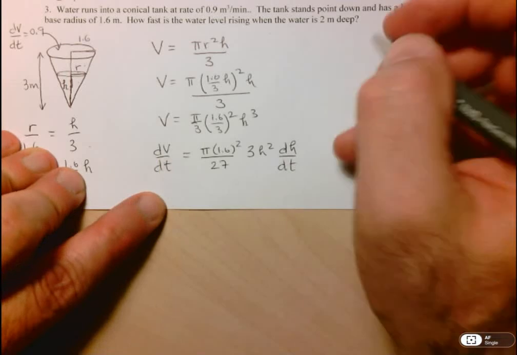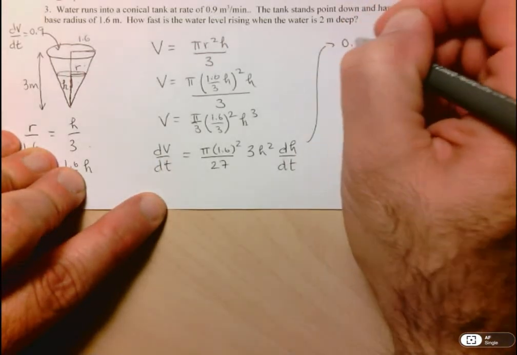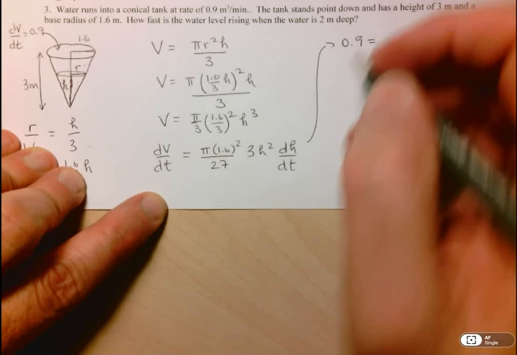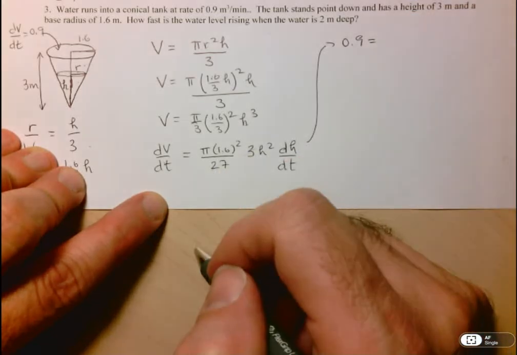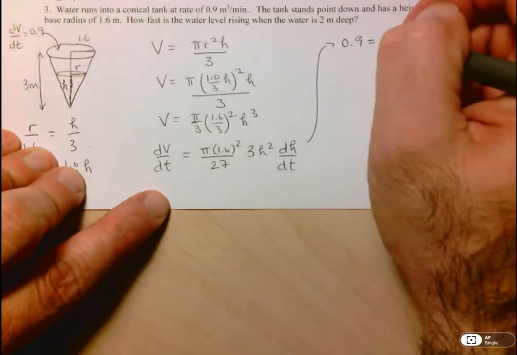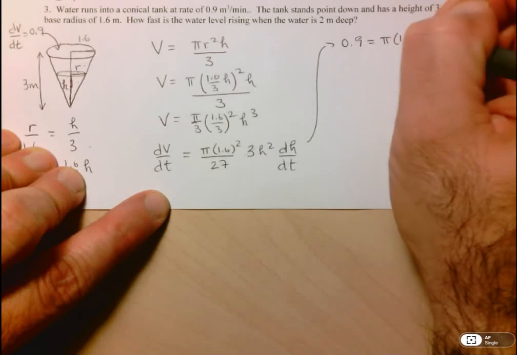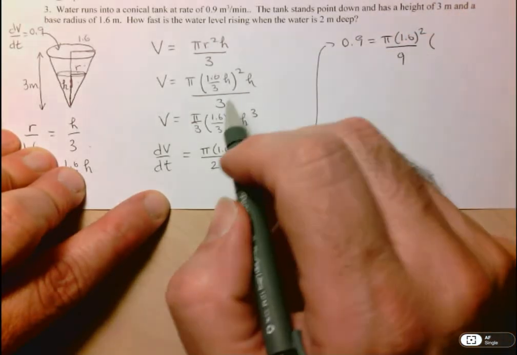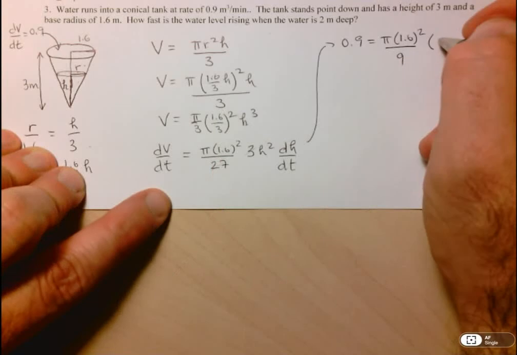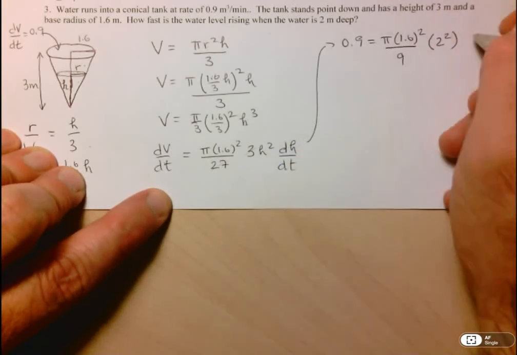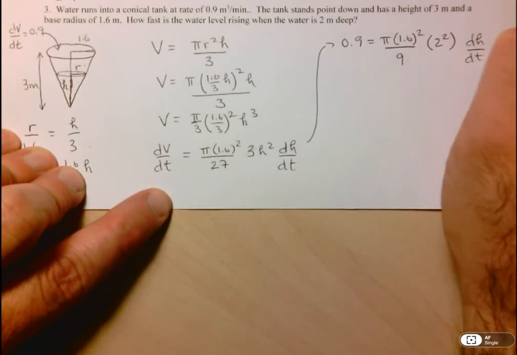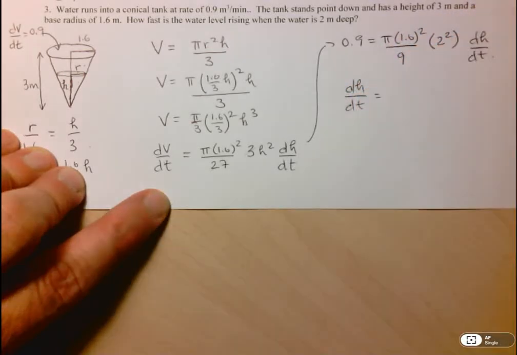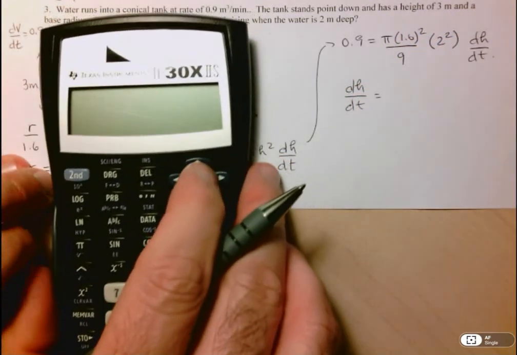So let's input what we know. So we know dV/dt is 0.9, equals this big ugly thing. Well, in fact, here the 3 and the 27, I'll simplify that so there's less to put in my calculator. So pi times 1.6 squared divided by 9, and here we're given that the height is 2 meters, what we're interested in, so 2 squared, so that's 4, and dh/dt is what we're looking for. So let's solve for dh/dt.